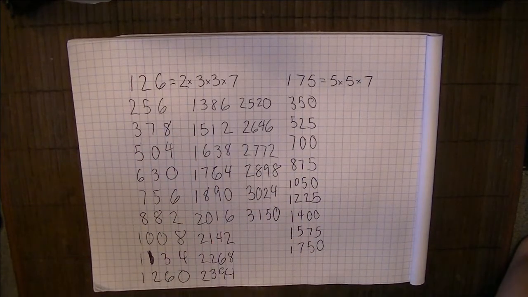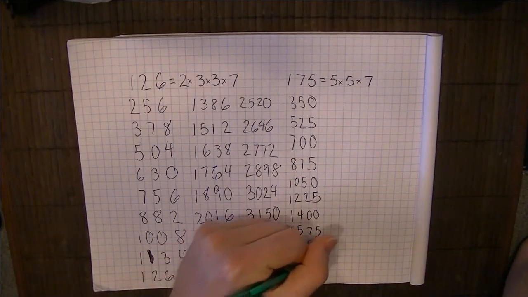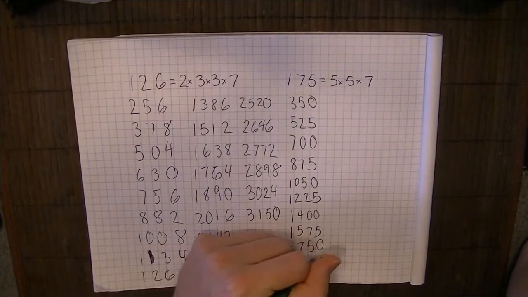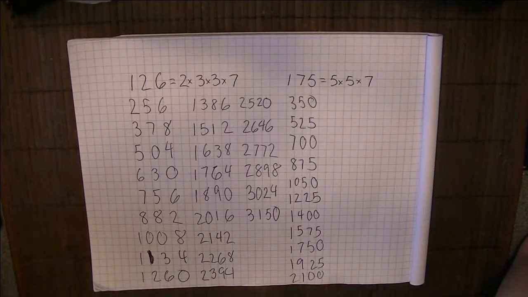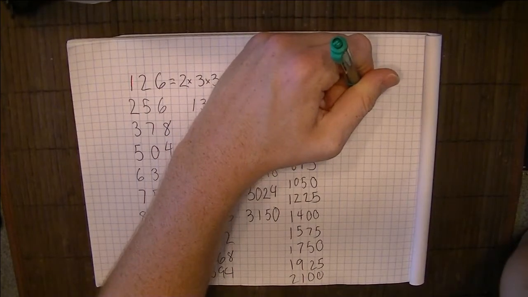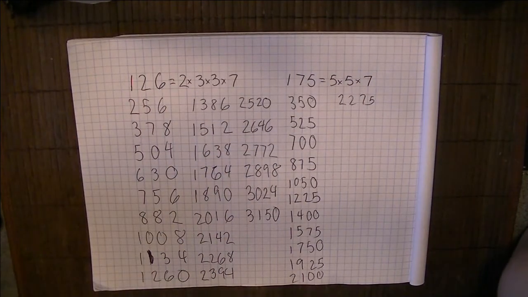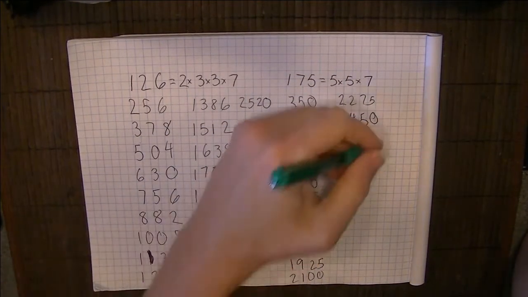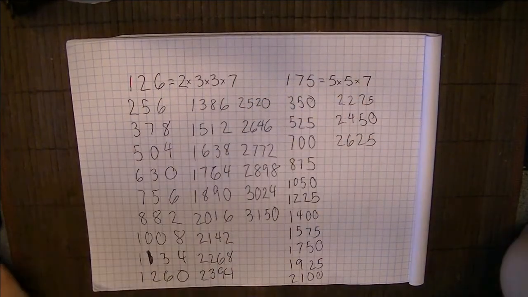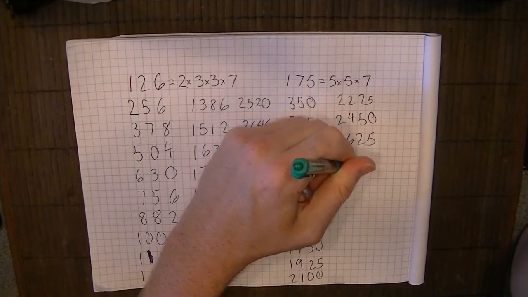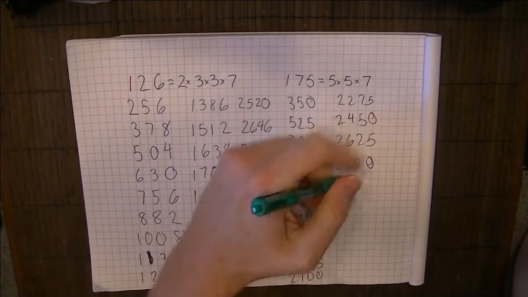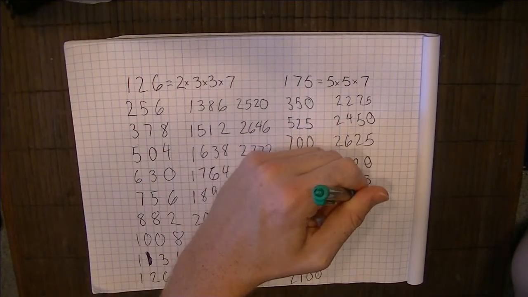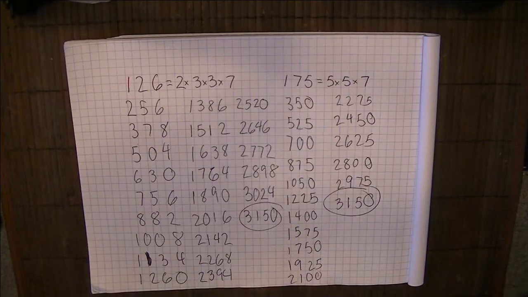Any of these matching yet? Nope. Plus 175 is 1925 plus 175 is 2100 plus 175 is 2,275 plus 175, 2,450, plus 175 is 2,625, plus 175 is 2,800, plus 175 is 2,975, plus 175 is 3,150. There we go. We've got it. We found the common multiple.